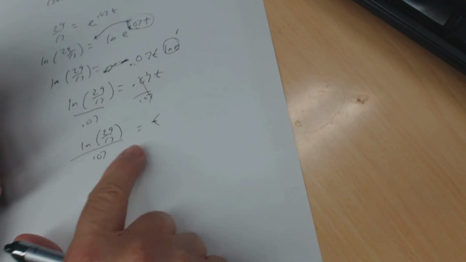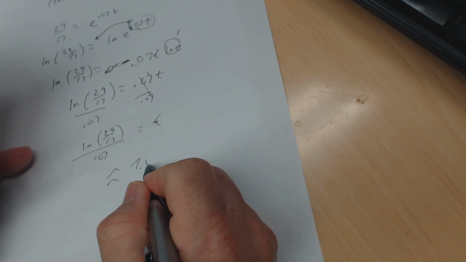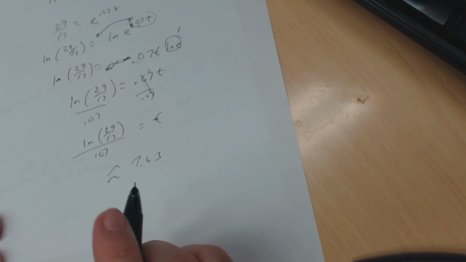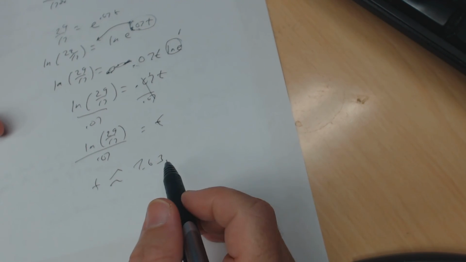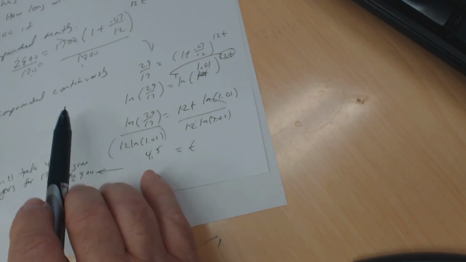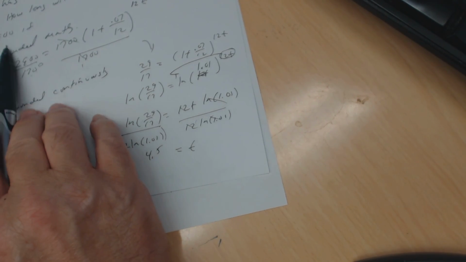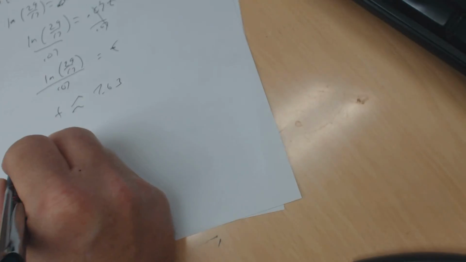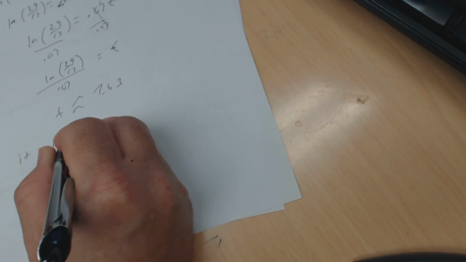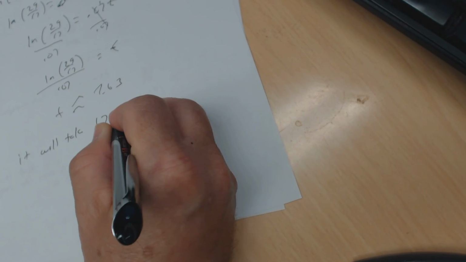So I've got to do 29 divided by 17 first, and then take the natural log of that. Then I've got to divide by 0.07. Looks like I get 7.63. So that means, remember that's t, so it will take 7.63 years for $1,700 to grow to $2,900 compounded continuously. So it will take 7.63 years.